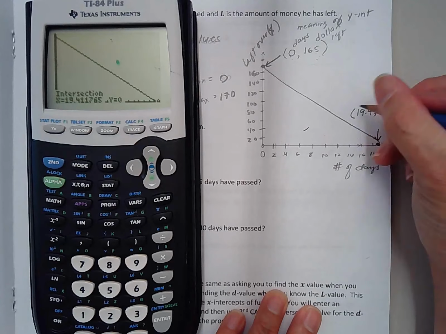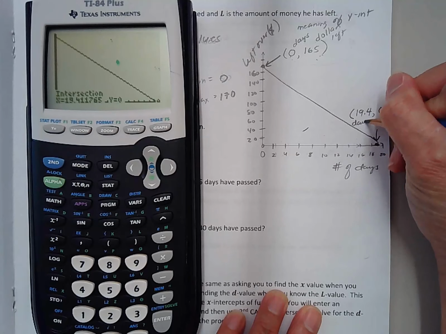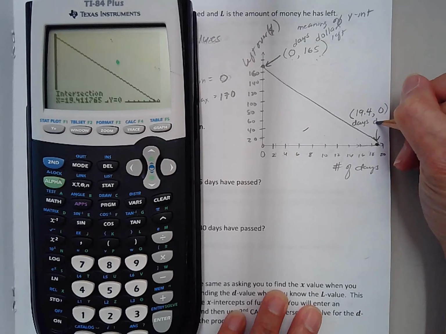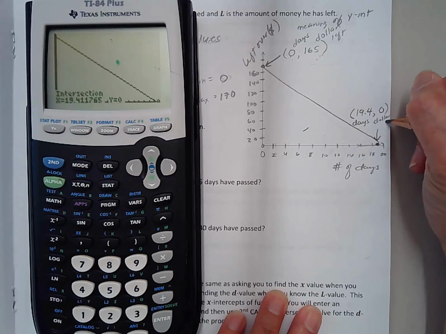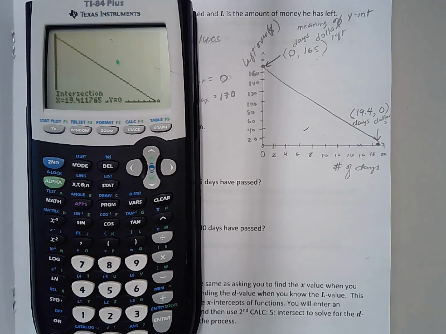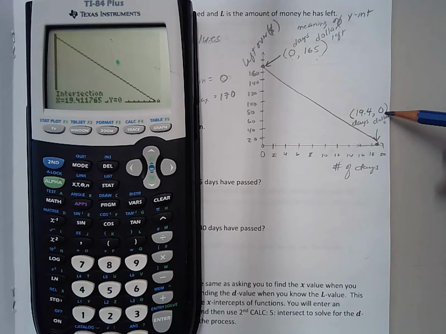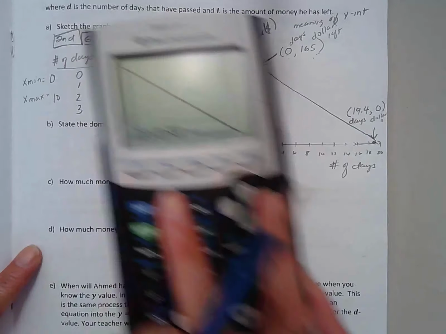So 19.4 days, $0 left. Ooh, $0. So what does that mean? It means on the 19th day, he's going to have $0 in his pocket. Okay?